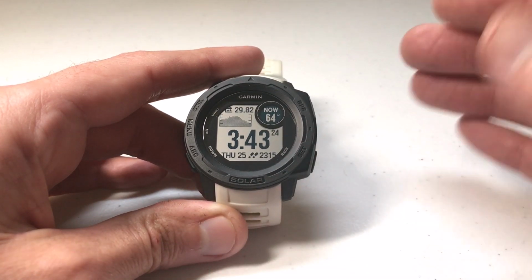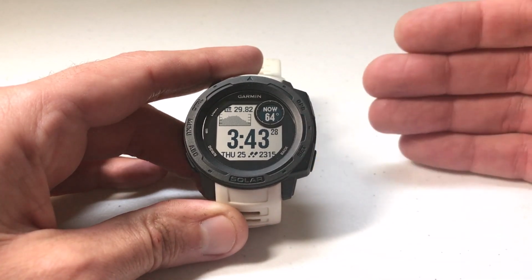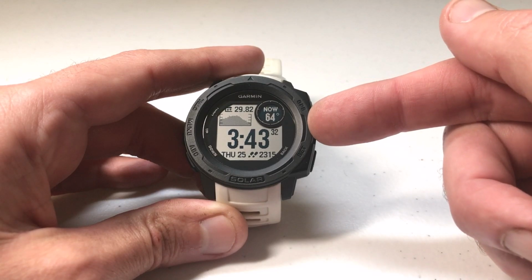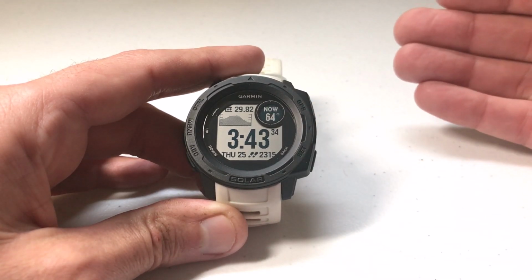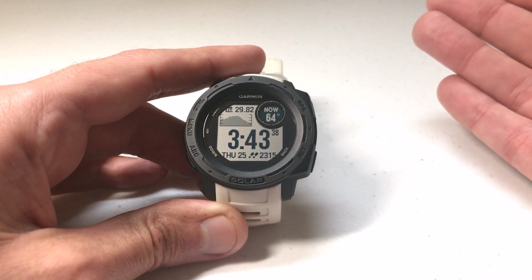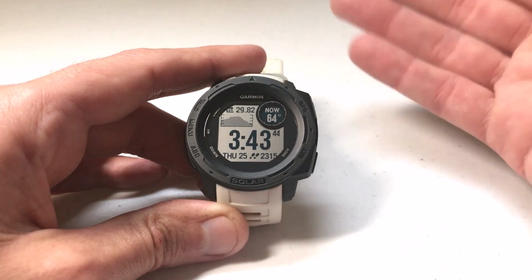So the first thing we need to do is understand the difference between alerts and notifications. A lot of people get this mixed up. An alert is something that the watch will notify you of whether you're connected to another device or not. So if I'm going on a hike and I leave my cell phone in the car, I can still get an alert on my watch letting me know that I've hit a certain altitude or that I need to take a break, stuff like that.